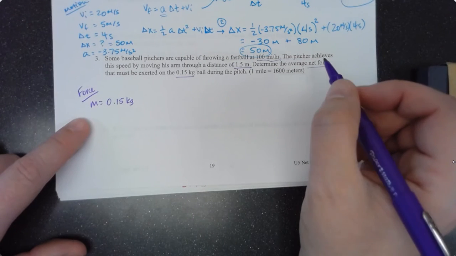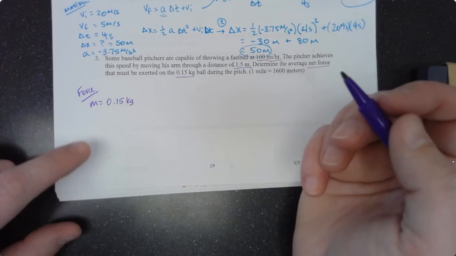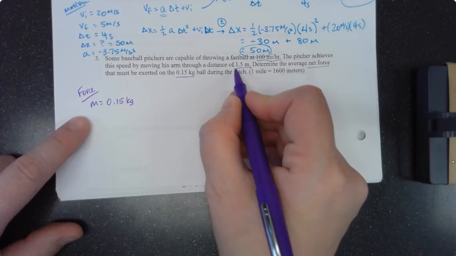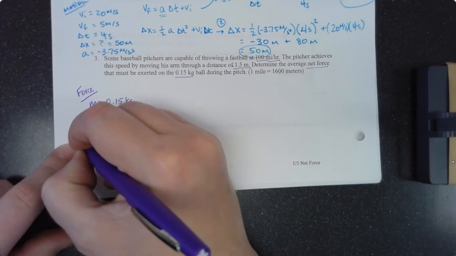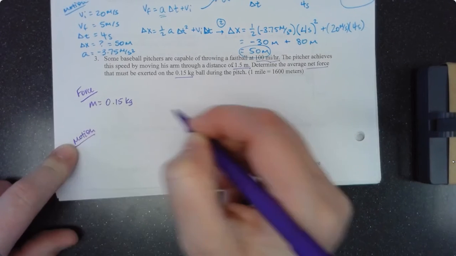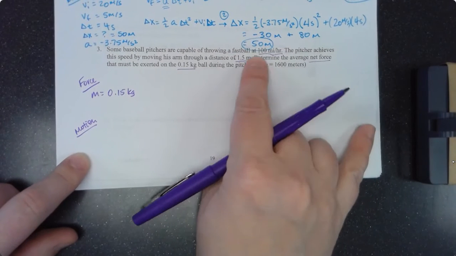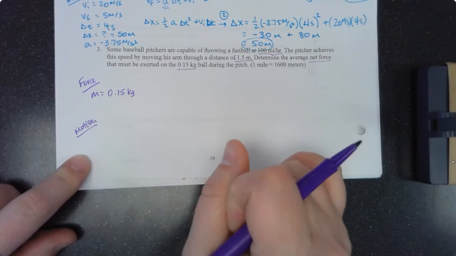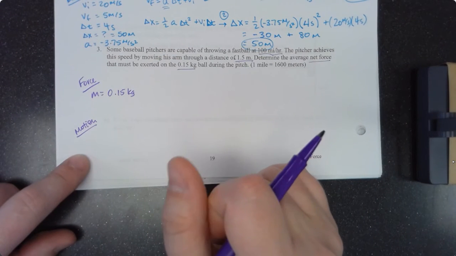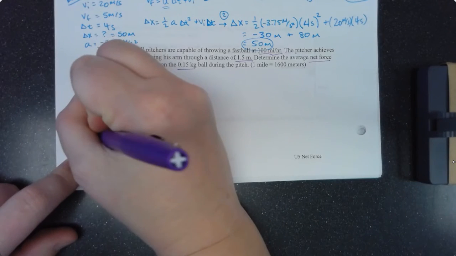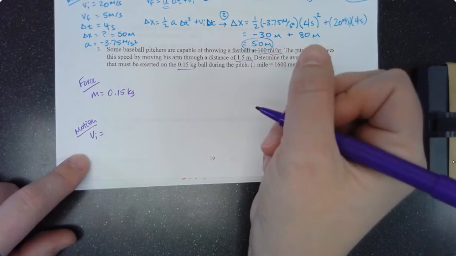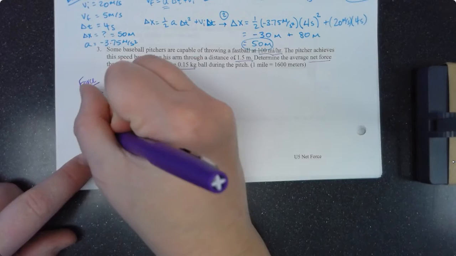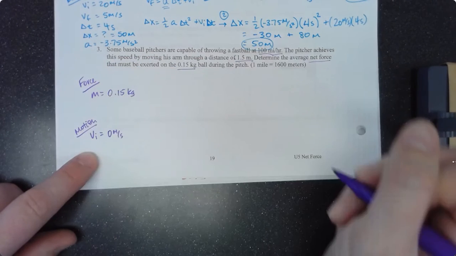Do we know our acceleration? No. Do we know the distance that's traveled? We do know the distance, but we don't know force. So motion stuff is going to be, when a pitcher throws a fastball, what's the initial velocity? That's going to be 0 meters per second, right? It's not moving before you throw it.